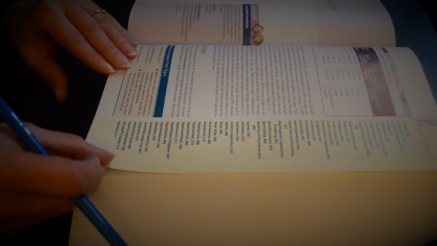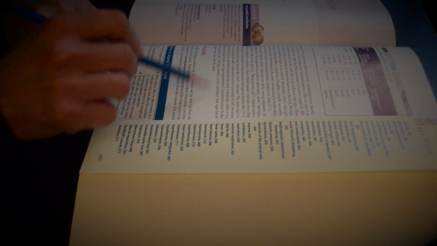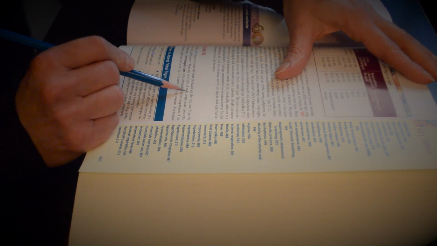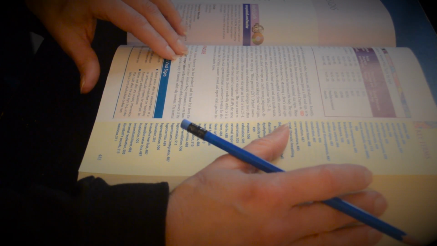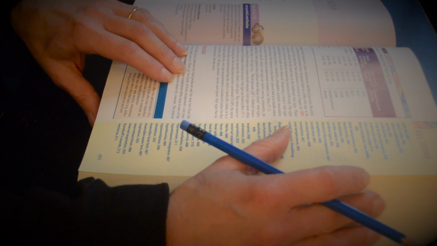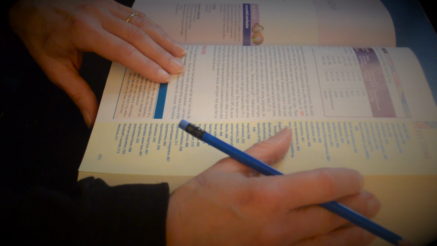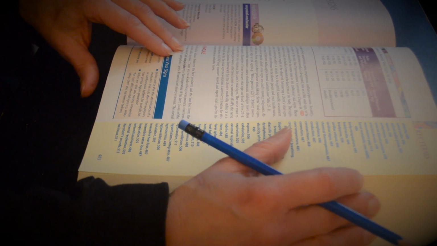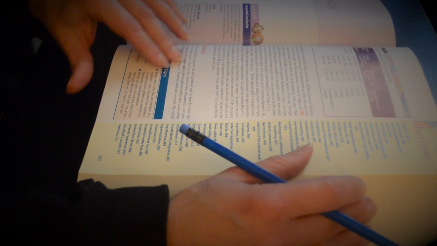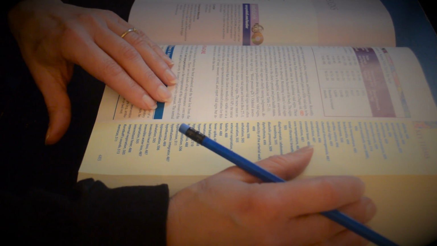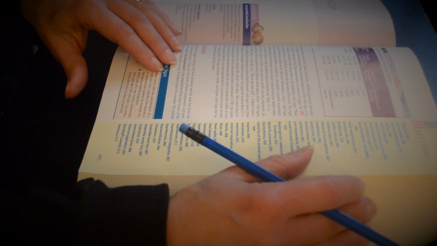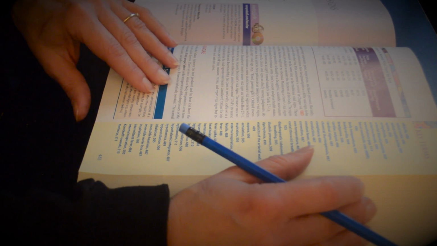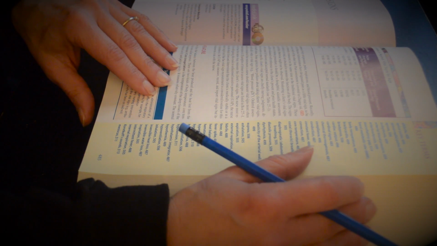Okay, so let's come down to body temperature. Body temperature reflects the balance between the heat produced and the heat lost from the body, measured in heat units called degrees. There are 2 kinds of body temperature: core temperature and surface temperature. Core temperature is the temperature of the deep tissues of the body, such as the abdominal cavity and pelvic cavity. It remains relatively constant.